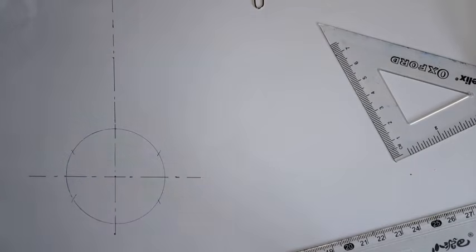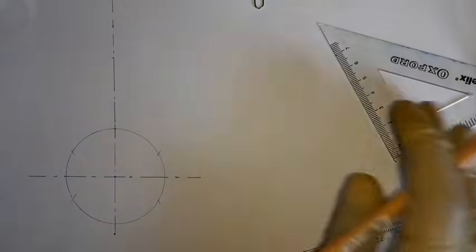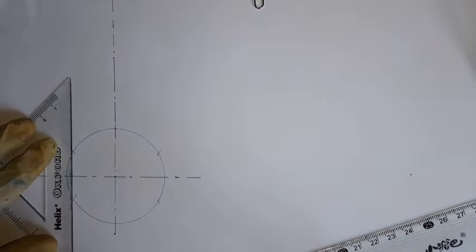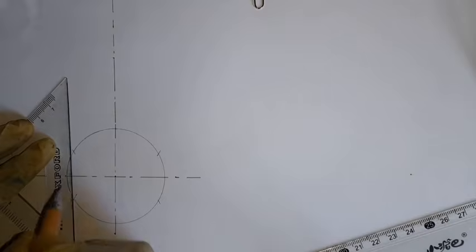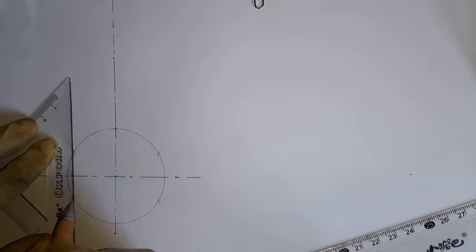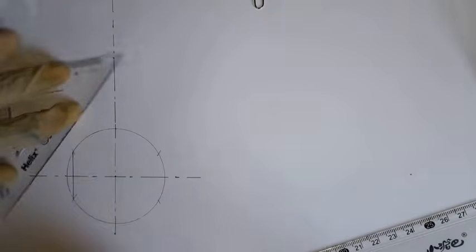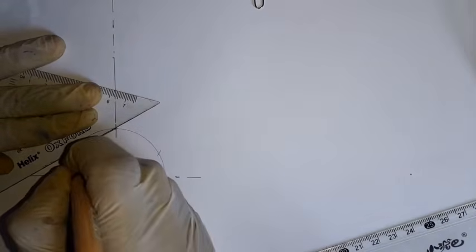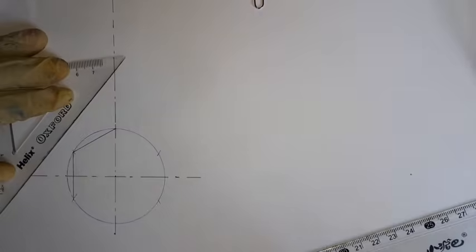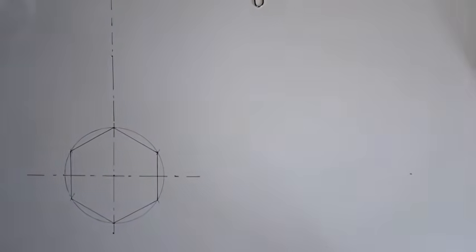If you join, we shall have gotten our hexagon having two sides perpendicular to the VP. So that is our hexagon. Our two sides, this one and this one, are perpendicular.